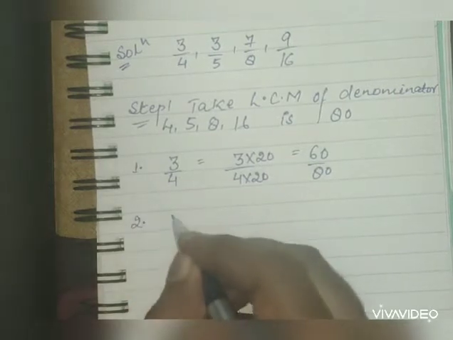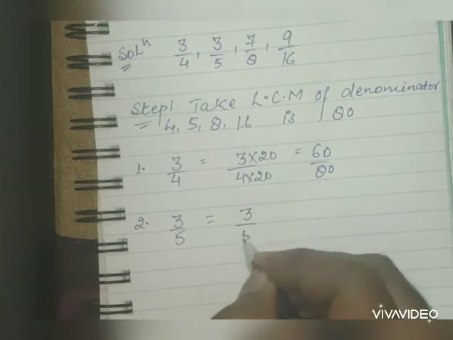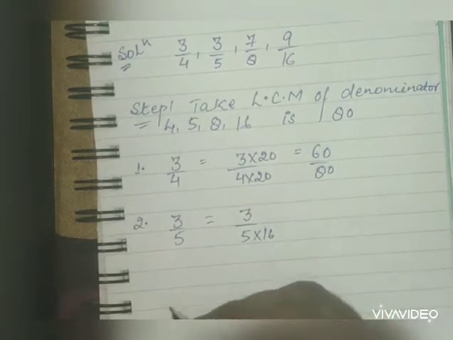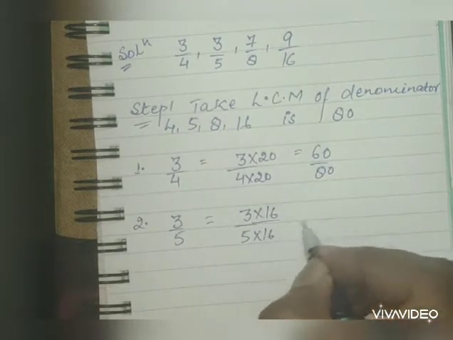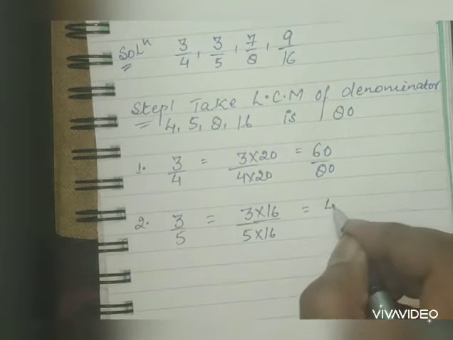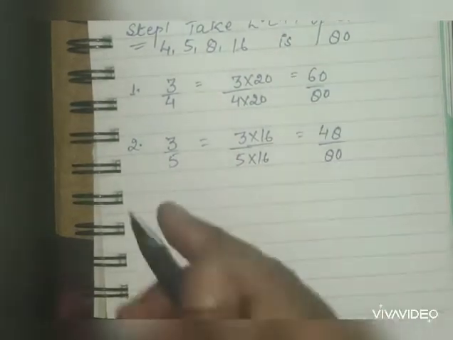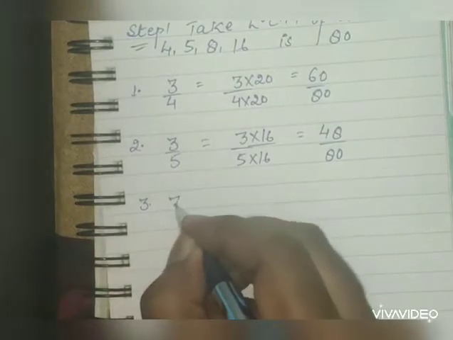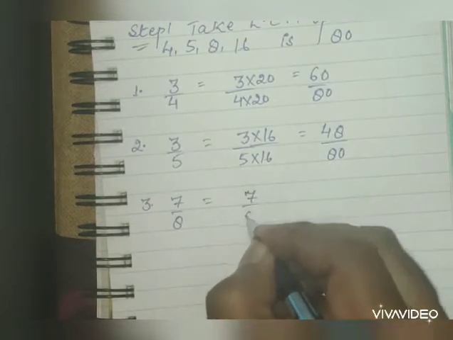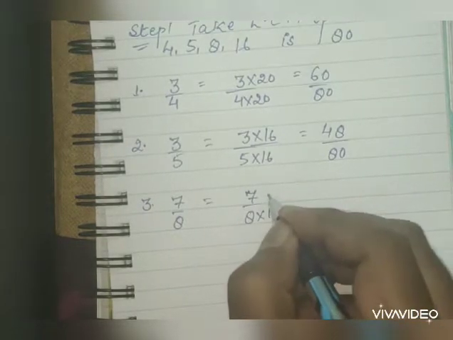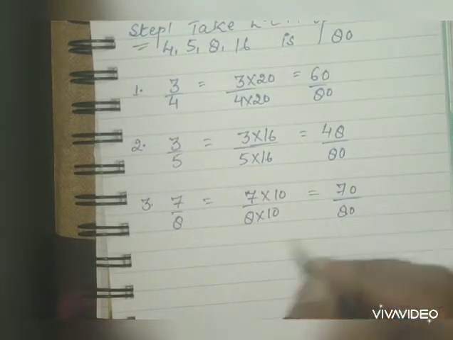Okay, now 3 by 5. 5 multiplied by 16, 16 fives are 80, so we will multiply 16 over here also, then 48 upon 80.